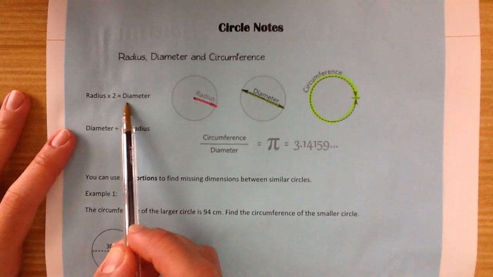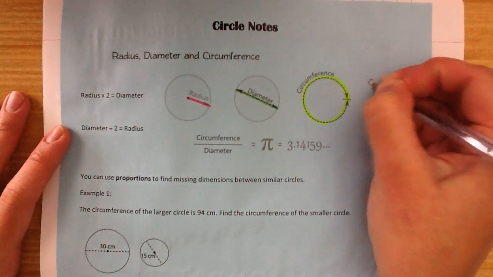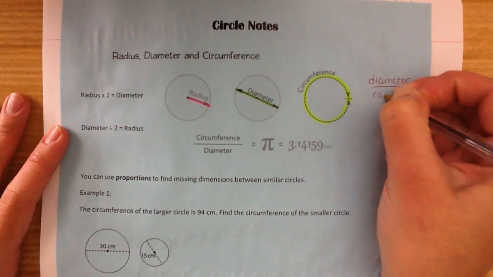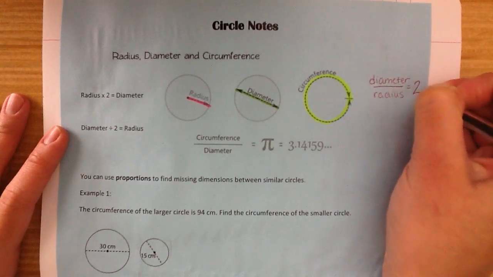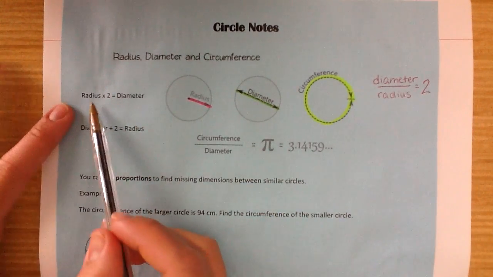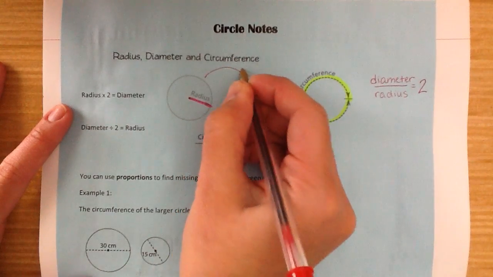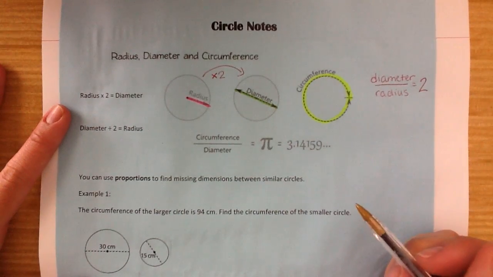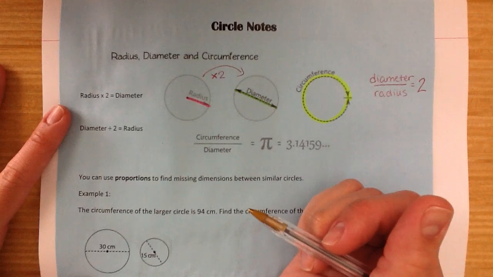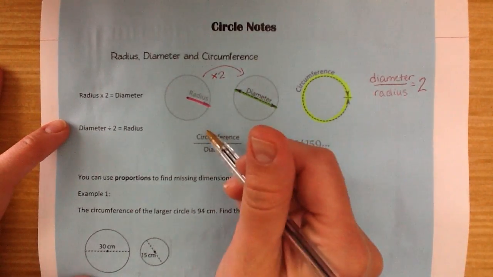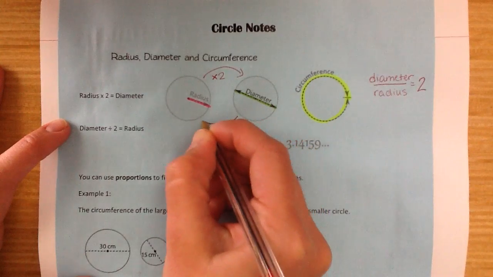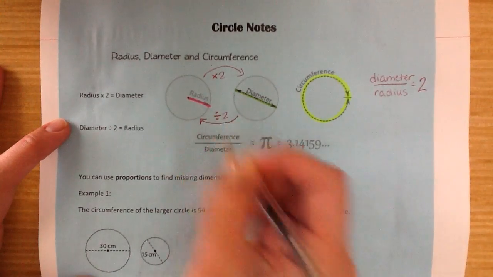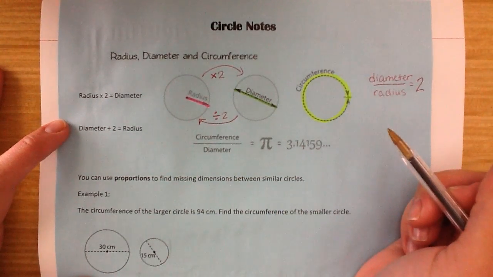So here we go. We know that the relationship between diameter and radius was always going to give us 2. And that's because if we want to go from radius to diameter, I have to multiply by 2 every time. That's the relationship. The diameter is twice the radius. Now if I want to go the other direction, to go from diameter to radius, I divide by 2 because I have to cut it in half. I divide by 2. So that's what that ratio means.